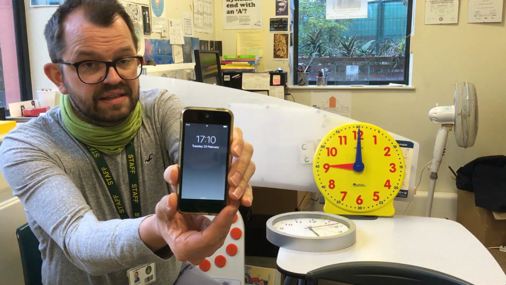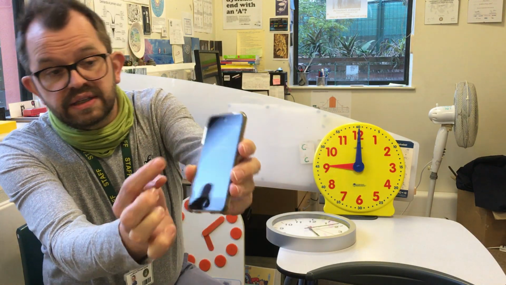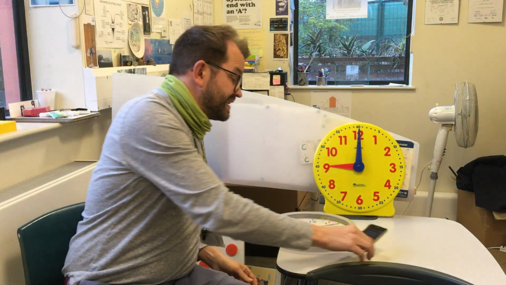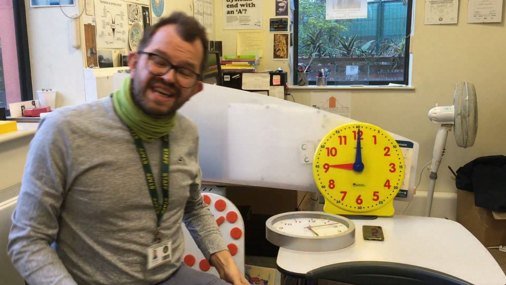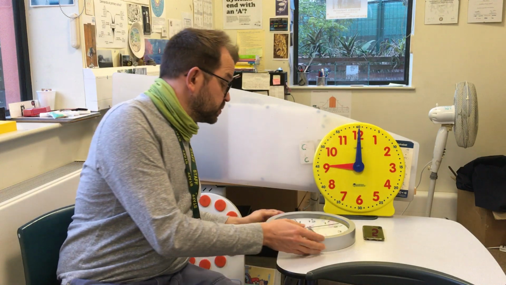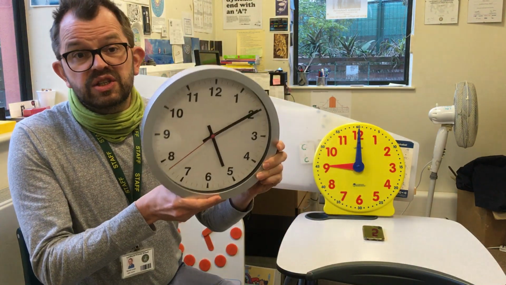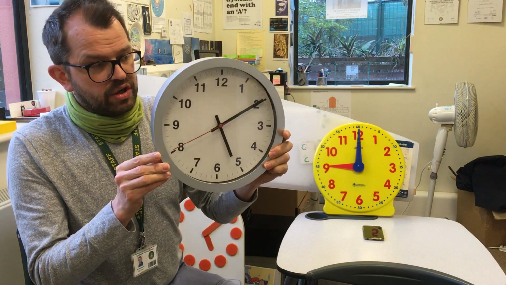That is what we call a digital clock. It tells the time with numbers. But actually what we're going to look at today is the kind of clock you will often see hanging on the wall in a building. Maybe you've got one somewhere in your house. You've certainly seen them at school. And that is a clock like this, and this is known as an analog clock.